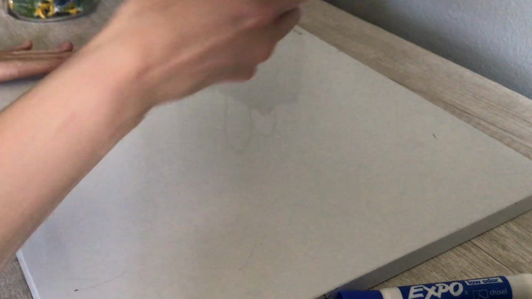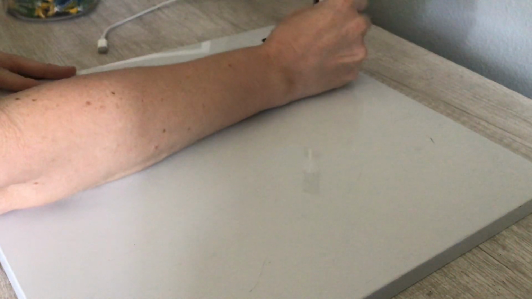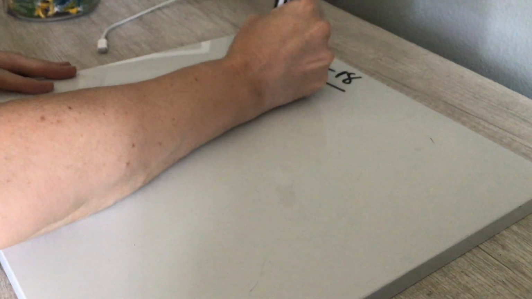Okay, so when you want to divide a polynomial, so that means an expression with many terms, by a monomial, so an expression with one term, all you need to do is divide each term in the numerator by the single term in the denominator, okay, keeping the signs. So for example, if you have 9x squared plus 12x minus 18 divided by 3x.